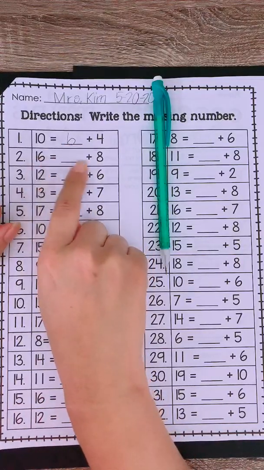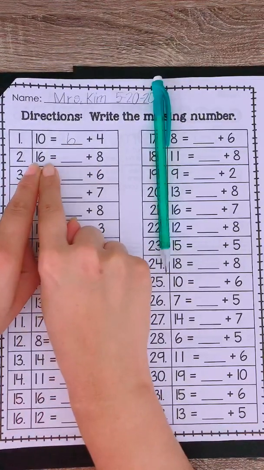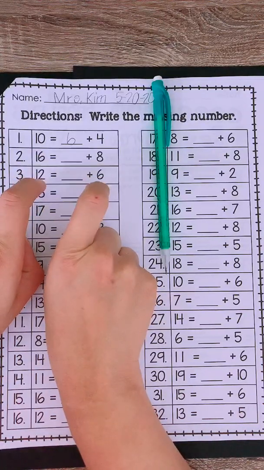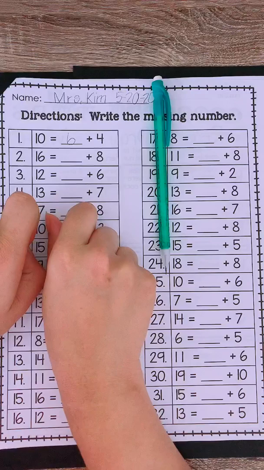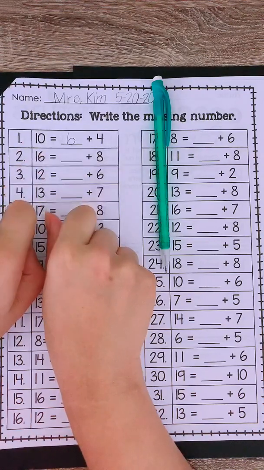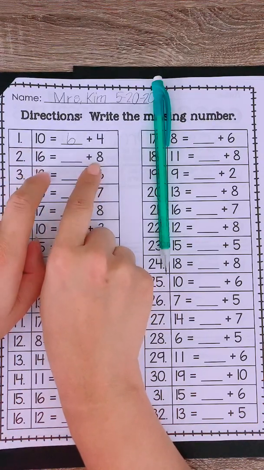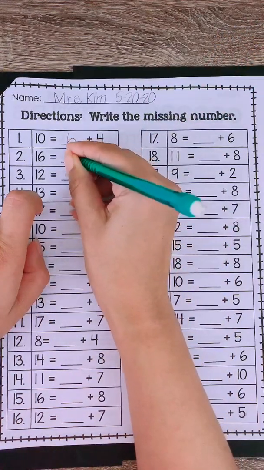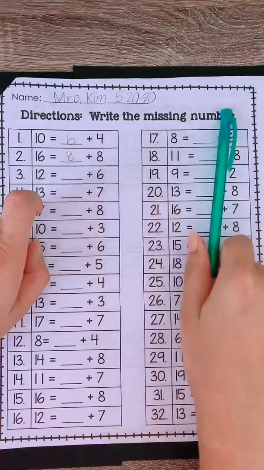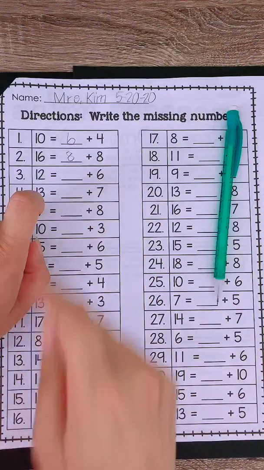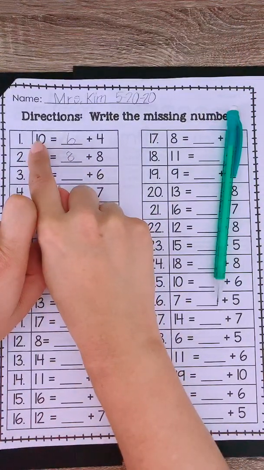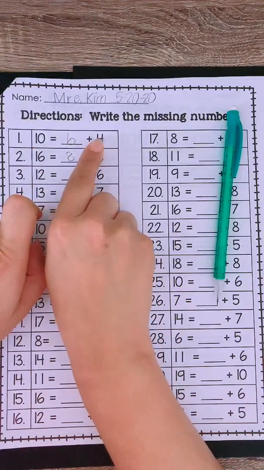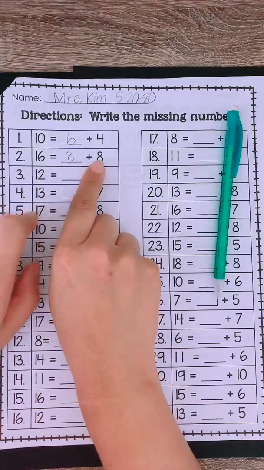We do the same right here, but I noticed that there's a 16 and there's an 8. Does anyone know another strategy besides counting on that we can use to figure this out? Yes, it's the doubles fact. 8 and 8 make 16, so all we need to do is write an 8 here. You see, both those problems did not require me to count on with our fingers. If you know the 10 plus facts, you will be able to make this number sentence. If you know your doubles fact, you can do this part.